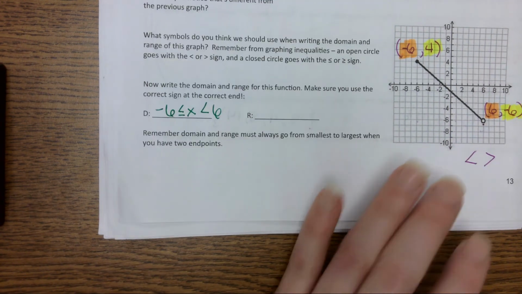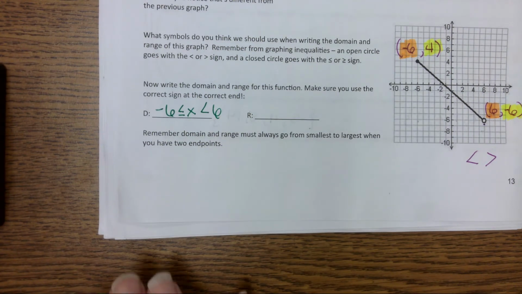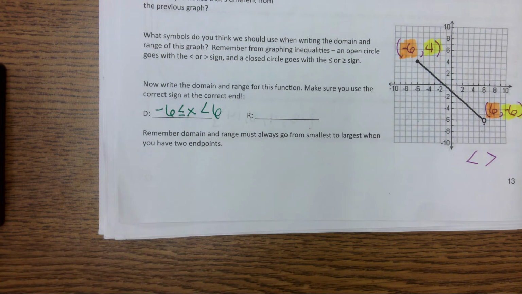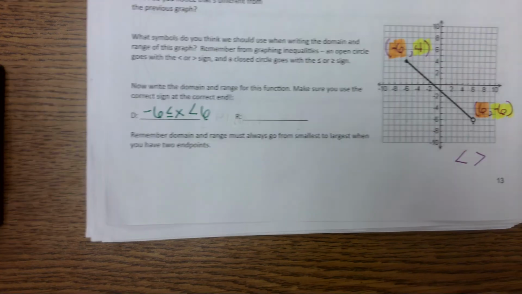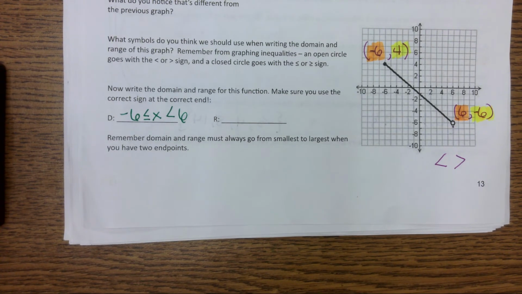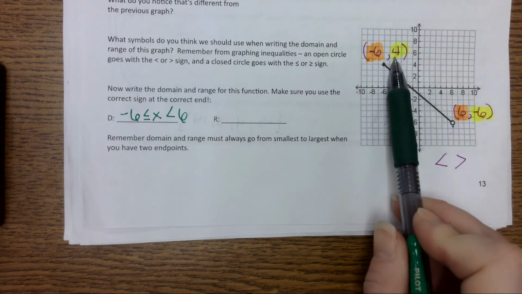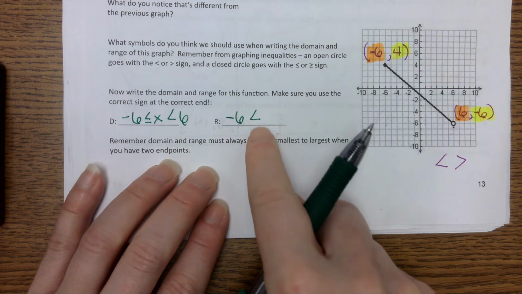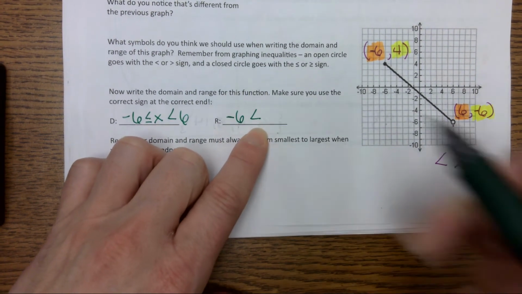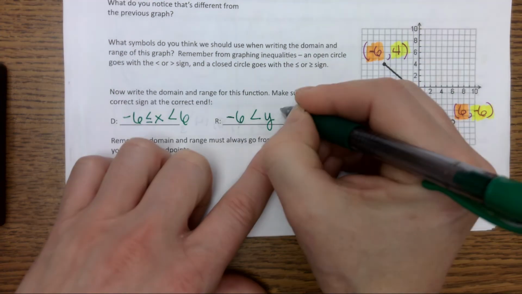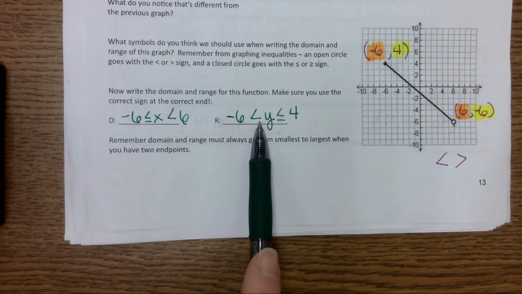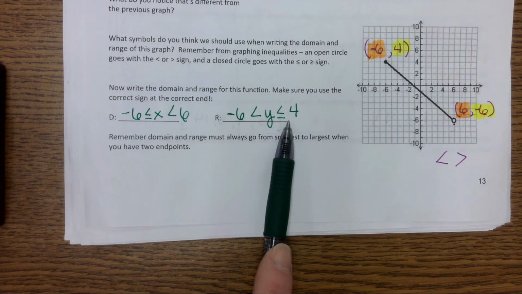Okay. So range, we go from the bottom to the top. What's the lowest y value you see? -6, and it doesn't include it, right? And the highest y value we see is 4. So we would write -6, I write a less than symbol because it does not include it, y, and then less than or equal to 4. What that statement means is y is bigger than -6 and less than or including 4. That's all that means.